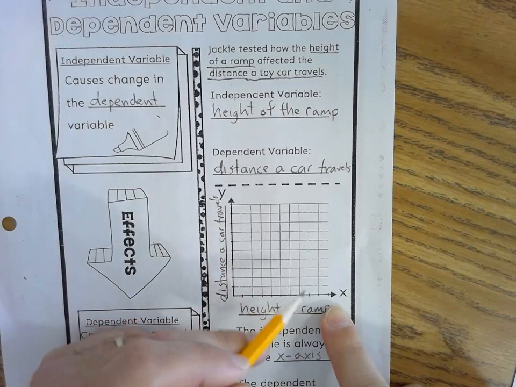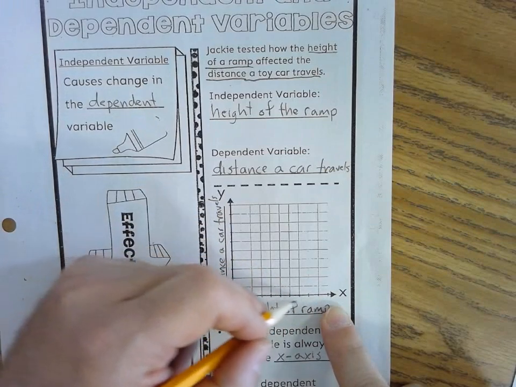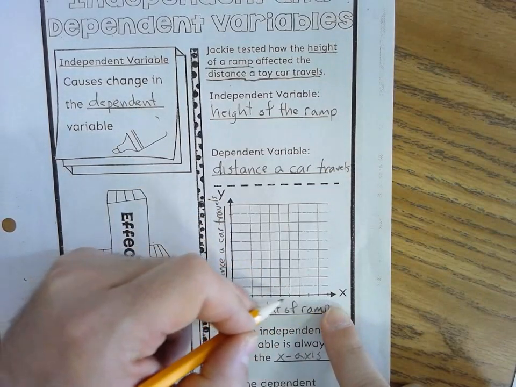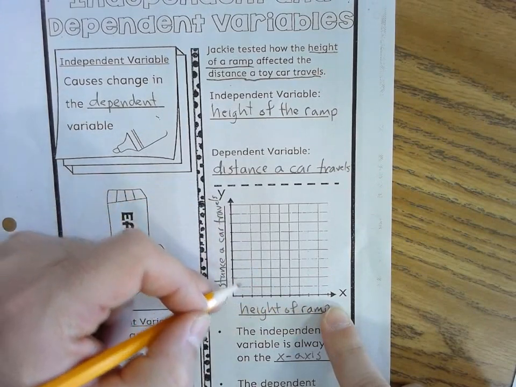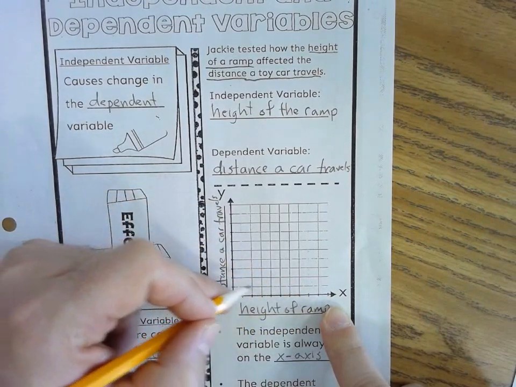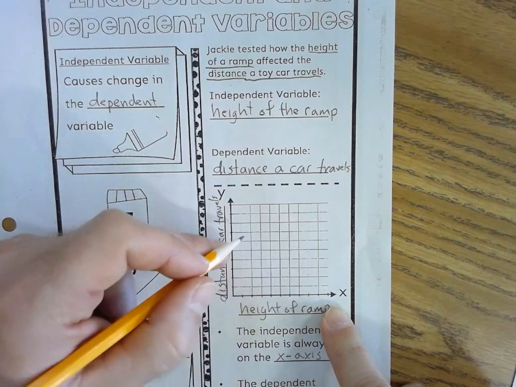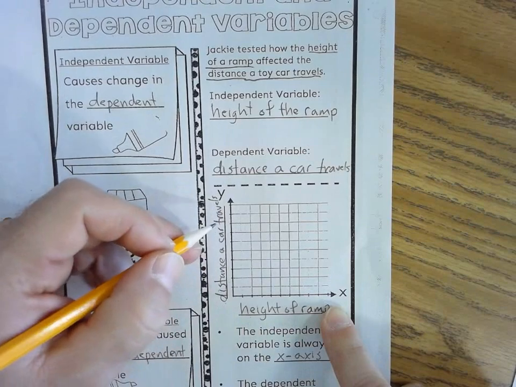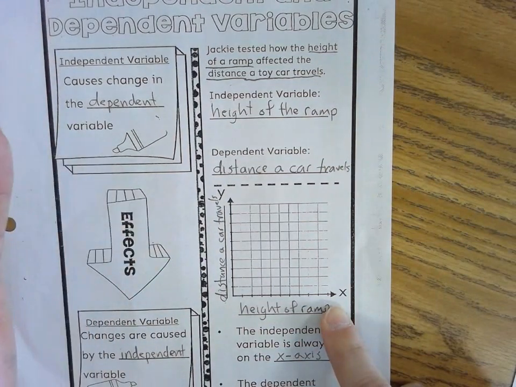So think of yourself as the independent variable, and as people we walk around on the ground, right? So this would be the ground, and this would be like going up into the air. So I like to think of this as where I put my independent variable, which affects this over here. So that's one way that might help you think about which one is which.